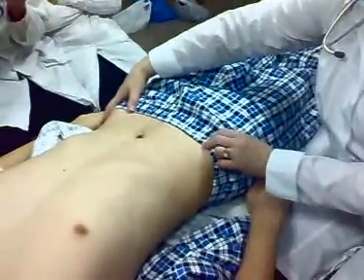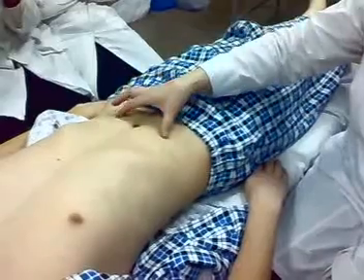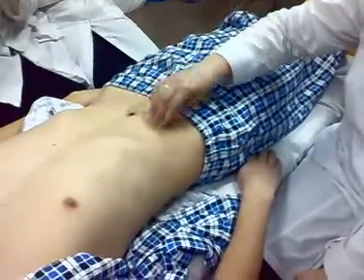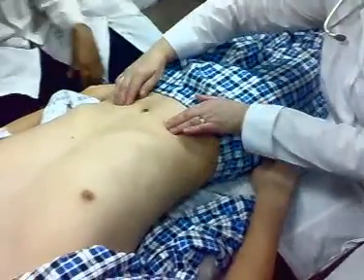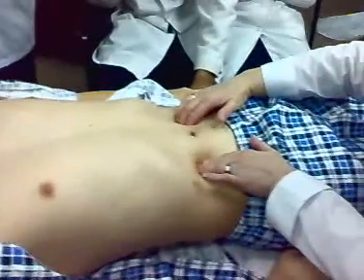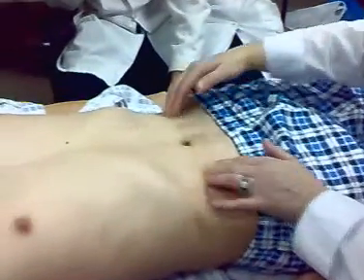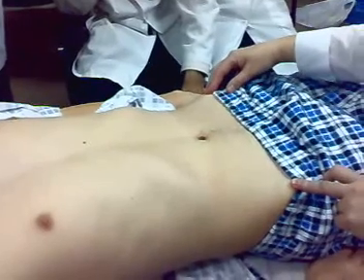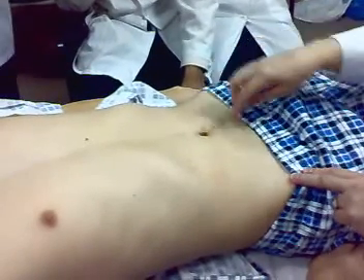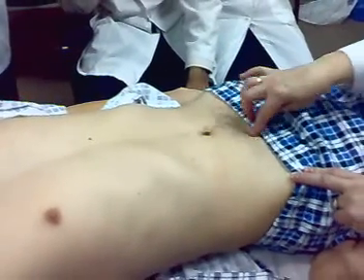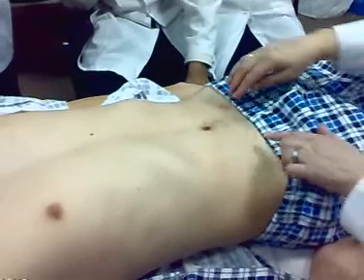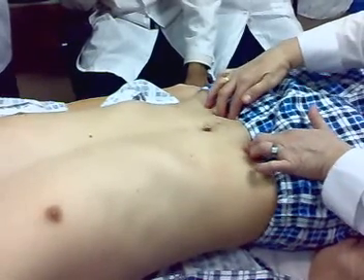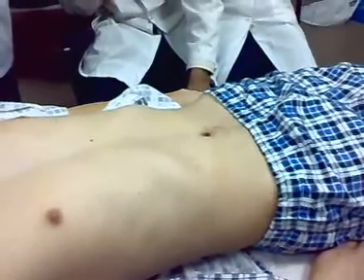The upper point is situated at the level of the umbilicus, on the lateral edge of the rectus muscles. Does it hurt? No. Now the median point is situated on the line connecting the iliac crests. So the medial third here. Does it hurt? Good. Please sit up. You can lower your shirt.